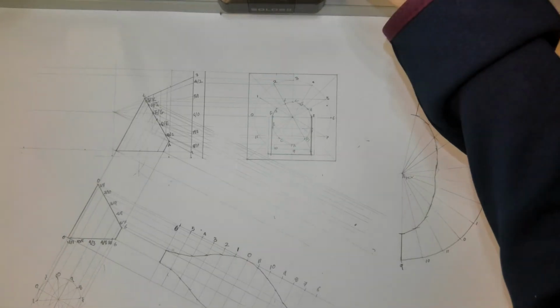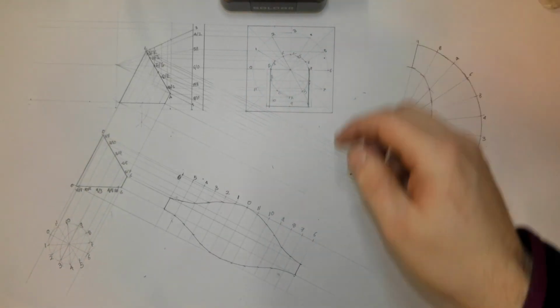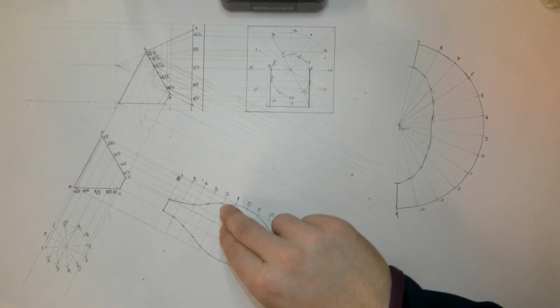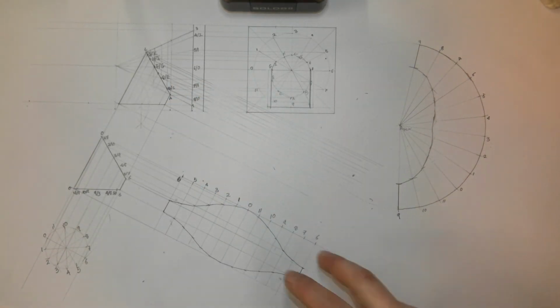So there's the question done there. Alright, I rubbed that out. I was going to do this development up here, but it would have been too confusing for you. So that's why I moved it down.